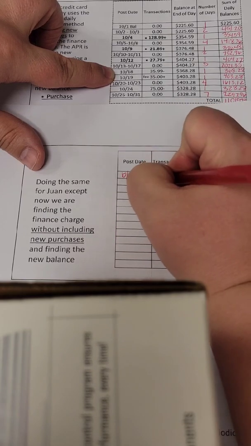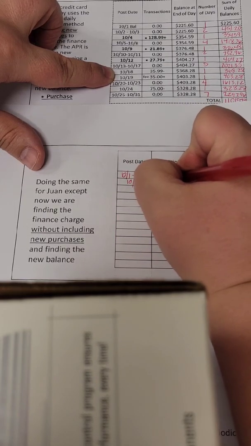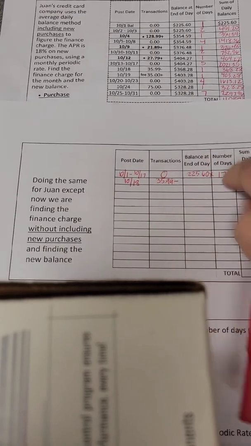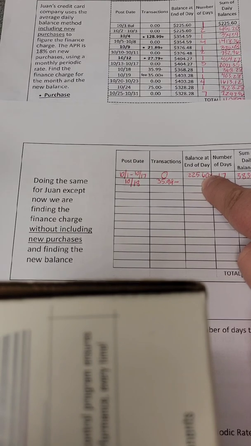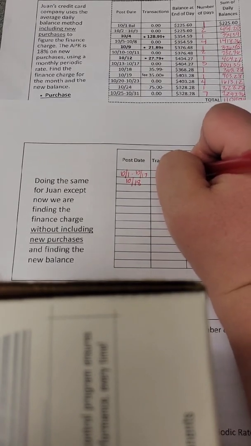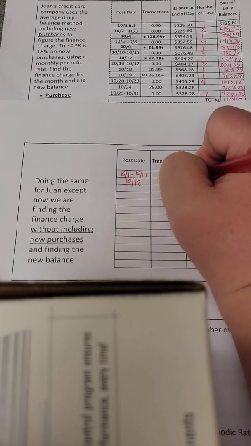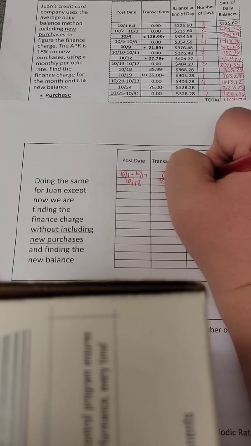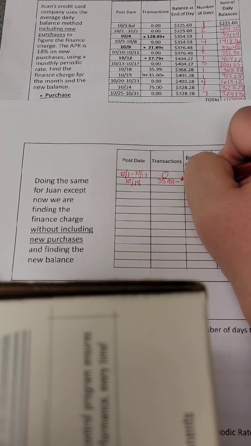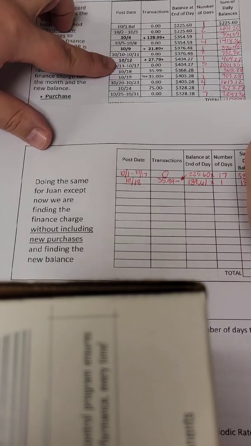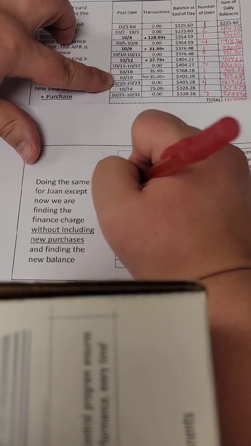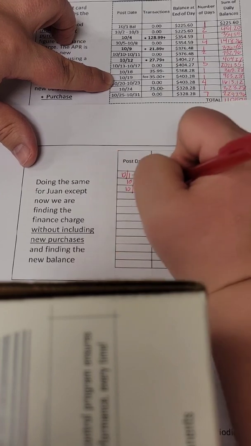Okay, so then the next thing is the one on the 18th because we have to do that one. So we have a $35.99 negative. So then we take the previous balance, the $225.60, and we subtract the $35.99. So now our balance is $189.61. We're doing that for 1 day, so we get $189.61 there.